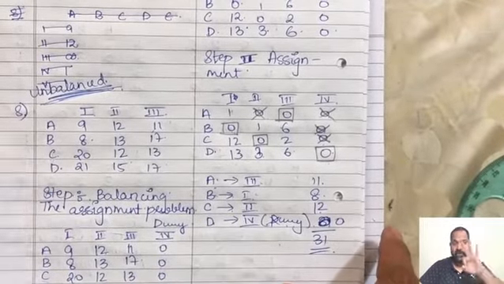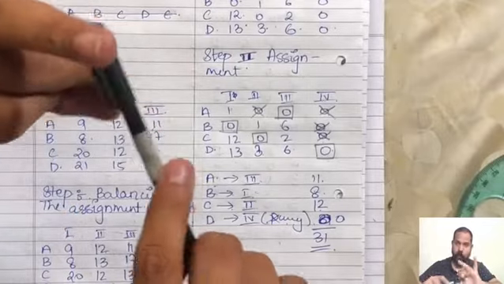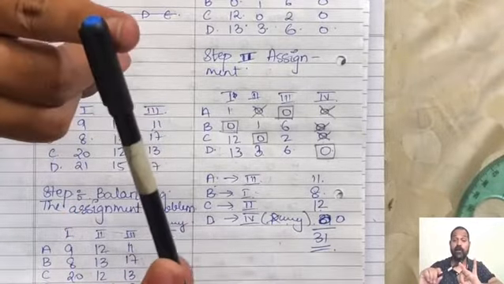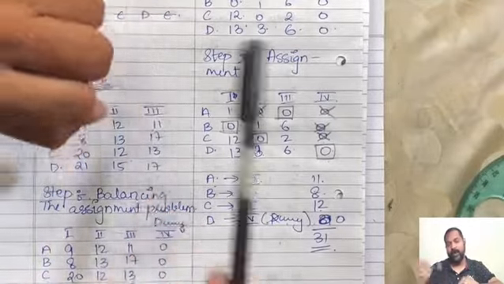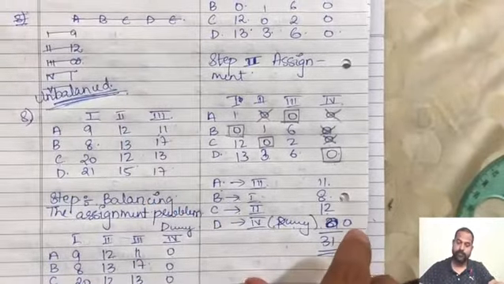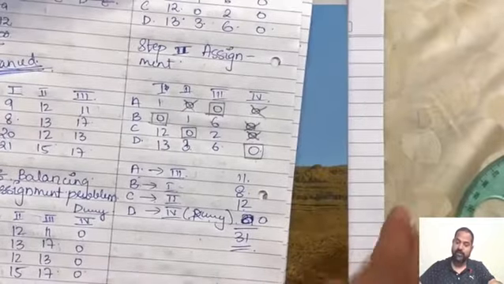So for now, we saw 3 things. Number 1, how to solve a basic problem. Number 2, how to solve a restricted or a prohibited assignment. And number 3, how to solve an unbalanced problem. Let's move on to the next question.